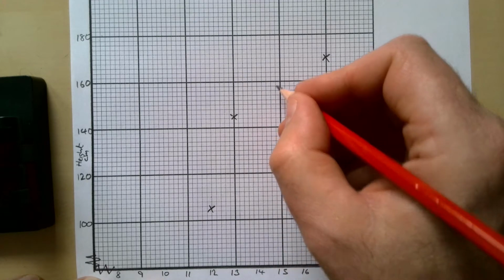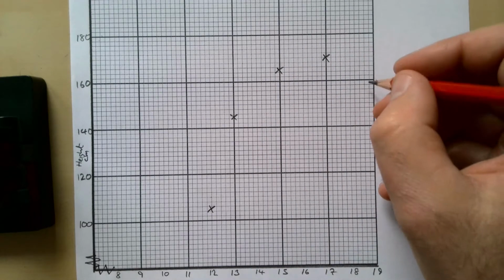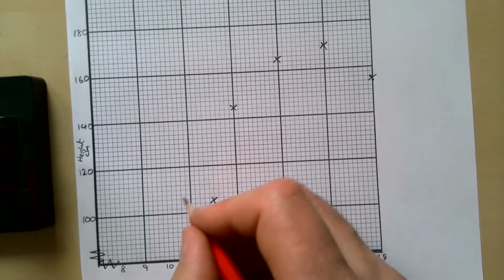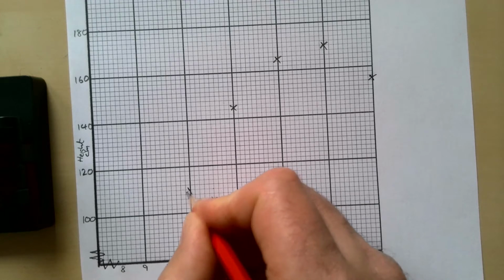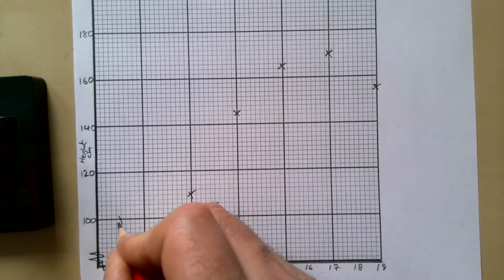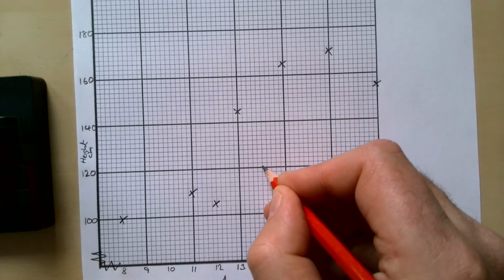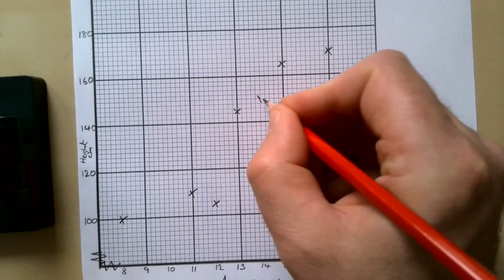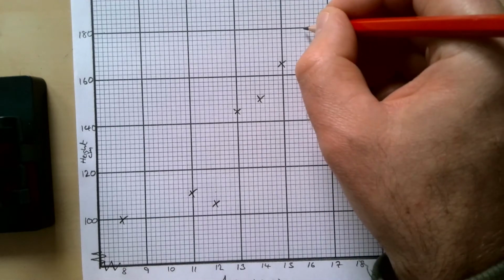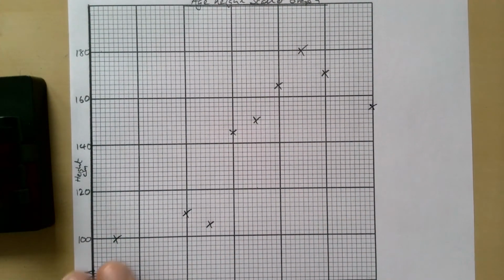15 and 165. 19 and 155. 11 and 110. 8 and 100. 14 and 150. So there's 14, 120, 140, so 150. And 16 and 180 would be up there. Hopefully you can see that there's definitely a trend heading this way.